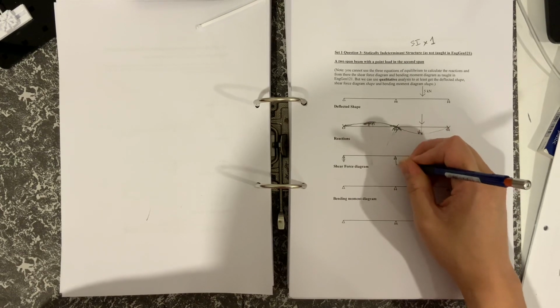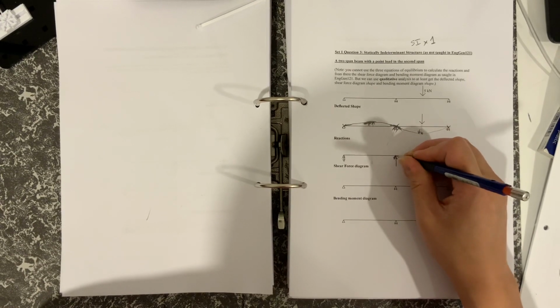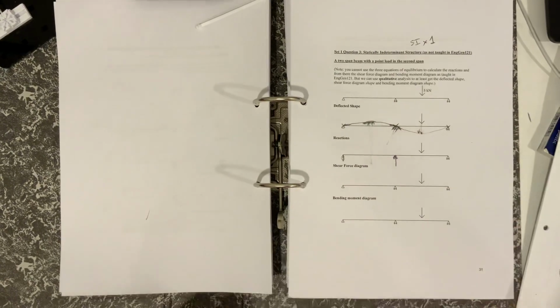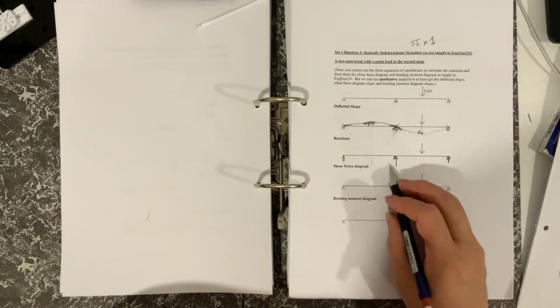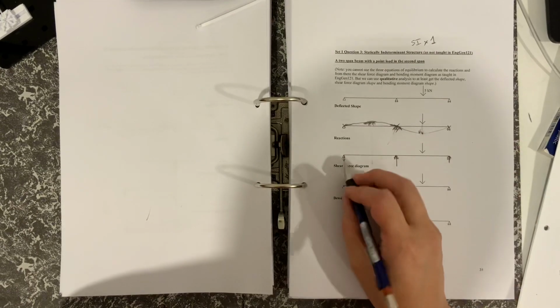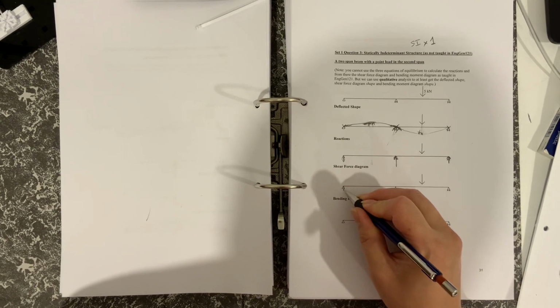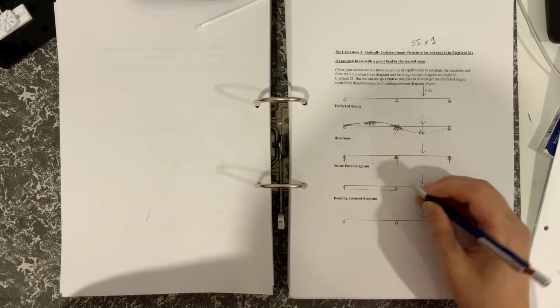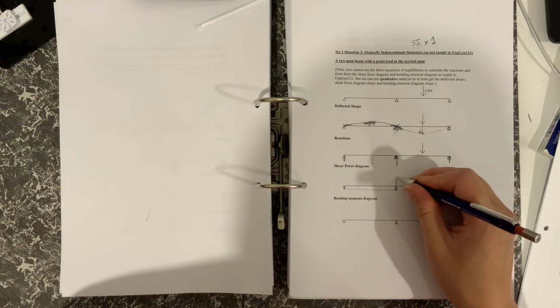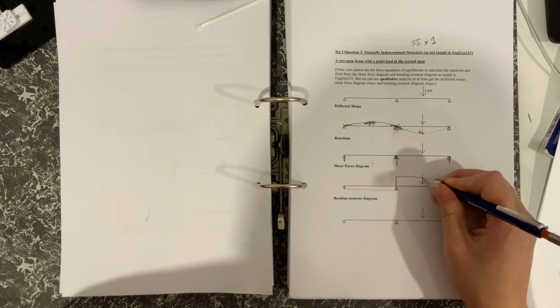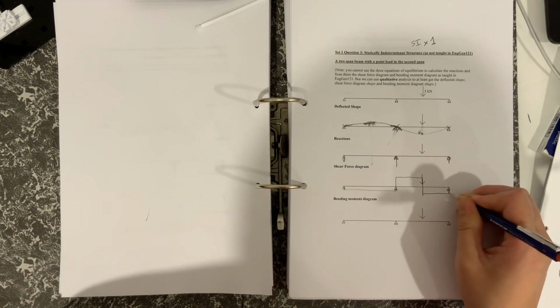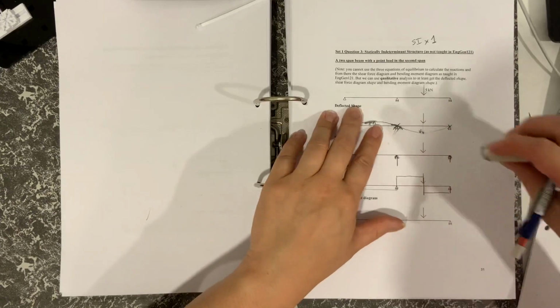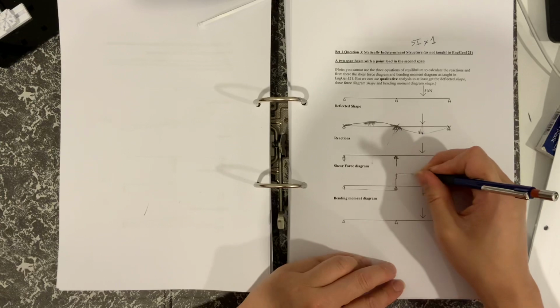So I could deduce that the reaction here would be downwards. The reaction here would be upwards, and it's probably going to be quite a large reaction because it's very near there. And then the reaction here would be up there, which would be a bit smaller than that value. So the shear force diagram, that's going down, so I would maybe draw a shear force diagram like that, then go up, and then go down here, down again, and then here, and then up there. So maybe that one is not exaggerated enough because I wanted to show that. So maybe that would go a bit higher.